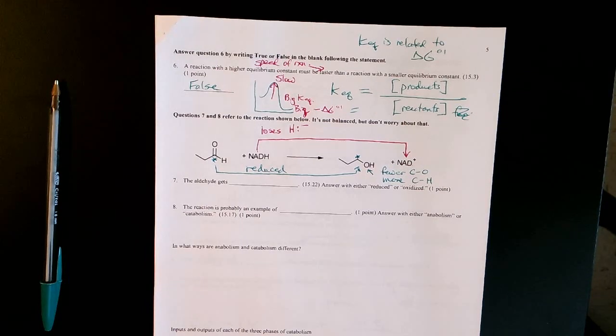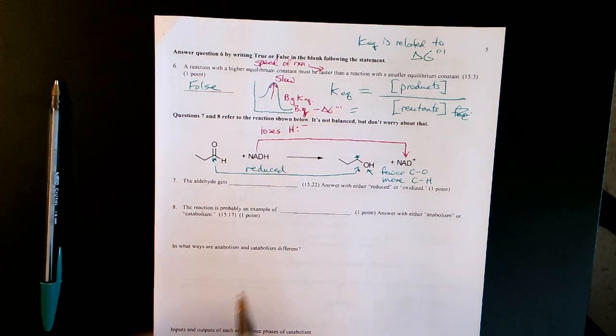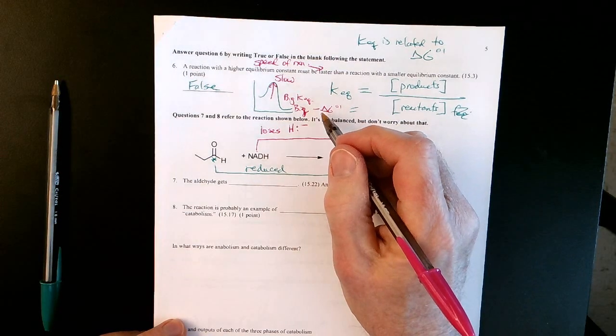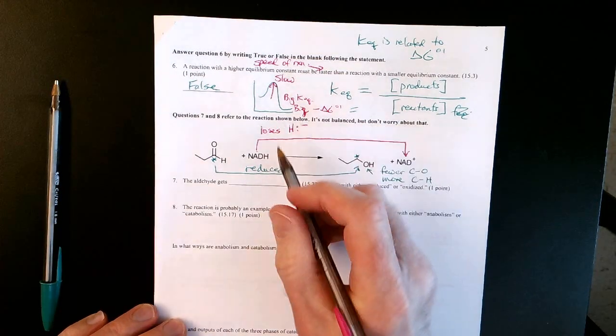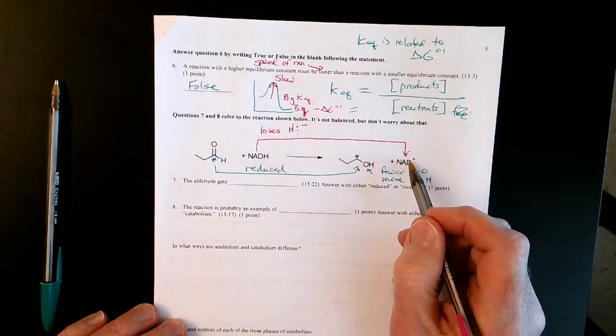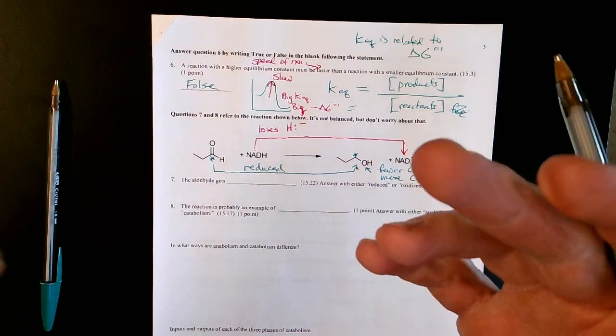What do you call that then? Reduction or oxidation? You're losing a hydrogen, H minus. Anybody want to try it? That is a... Yep.